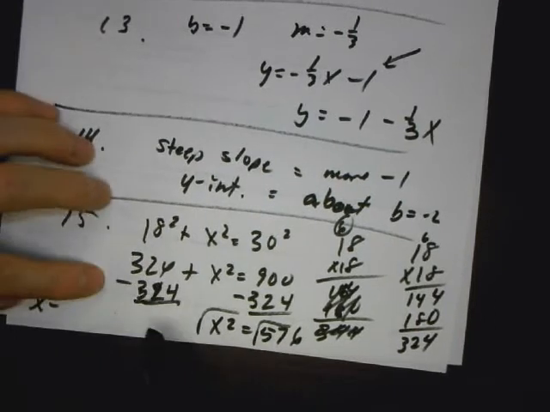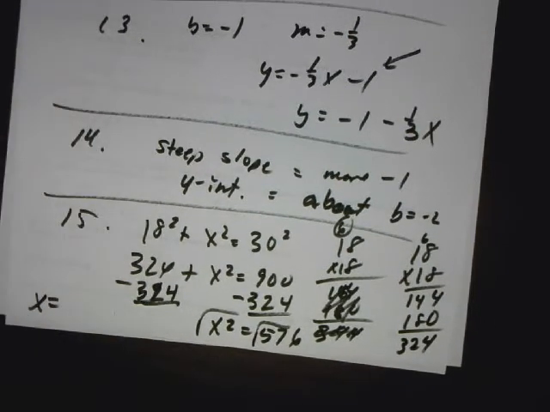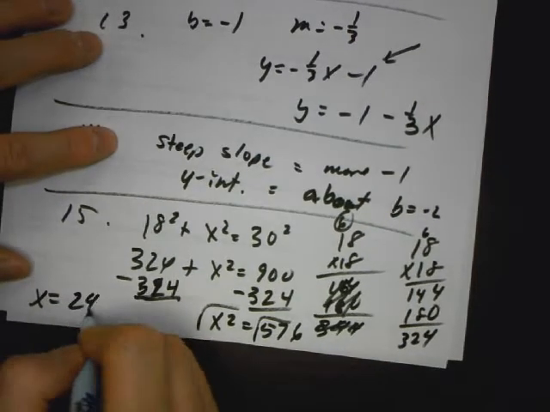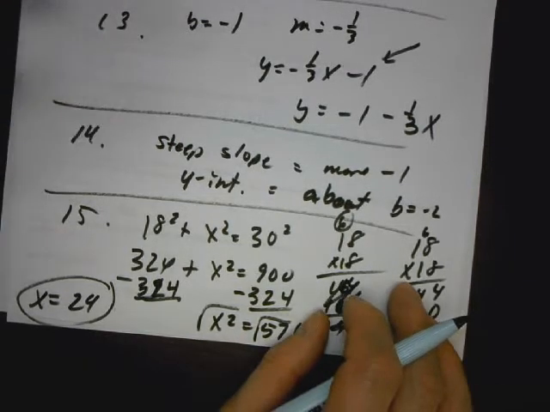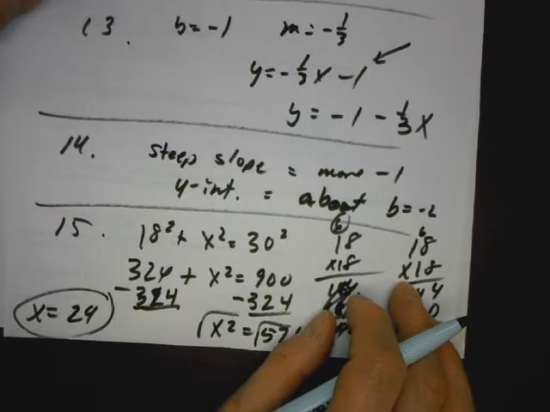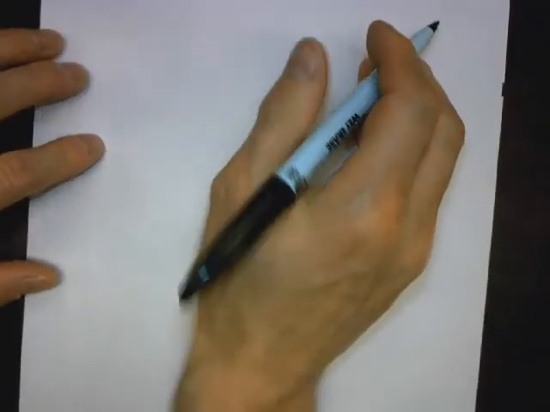Just start multiplying numbers. I already know that 18 times 18 is that, so it's going to be bigger, right? Okay, so then I just guess and check, and I'm going to see that 24 is a perfect square, so it's 24 units long. And you can know from your answer if it's irrational or not, because you'll see irrational options. Okay? All right, 16, almost done.